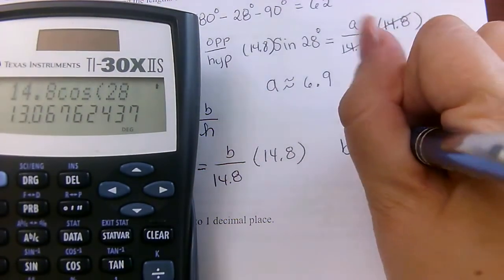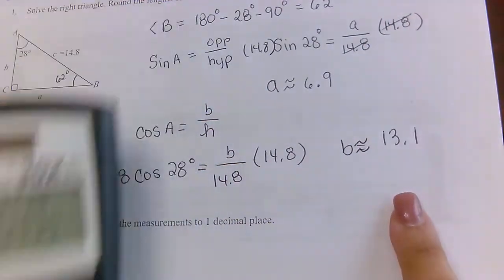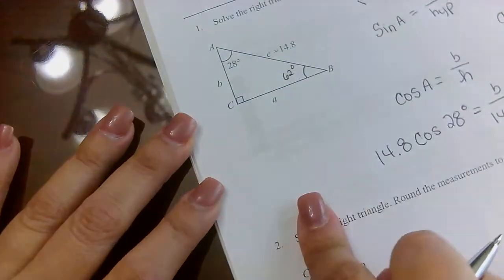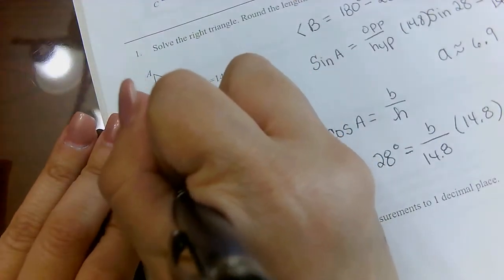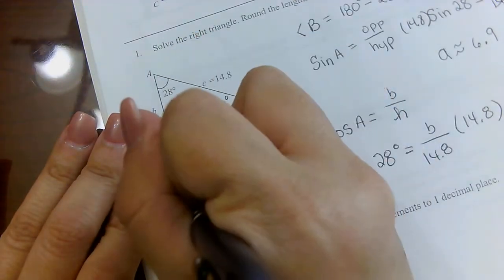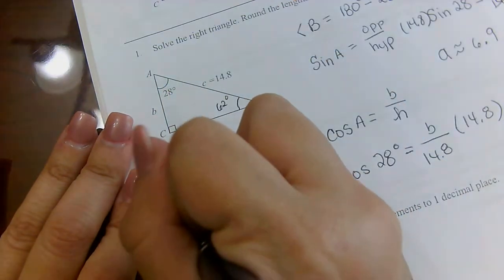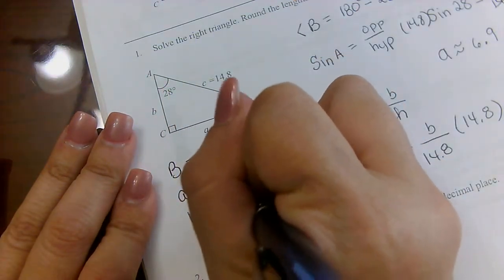Okay, that will be 13.1. Right? So we have our 3 values that we find. I'm going to put the answers all here. So we have B is equal to 62 degrees, a is approximately 6.9, and b is approximately 13.1.